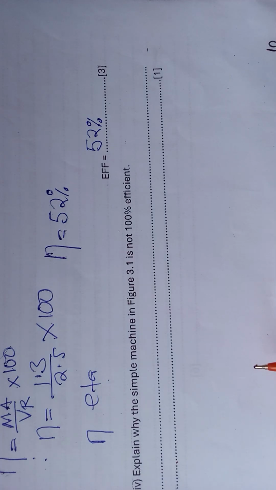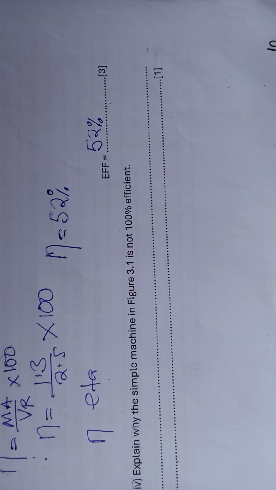Then we have the last question here. The question is saying, explain why the simple machine in figure 3.1 is not 100% efficient. Because there is loss of energy due to friction.